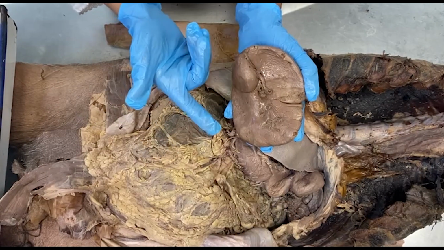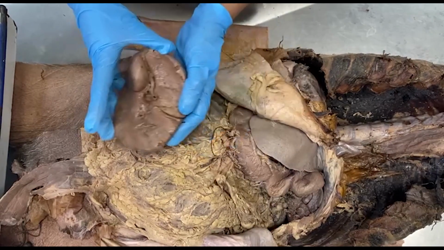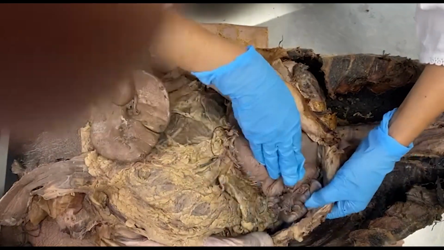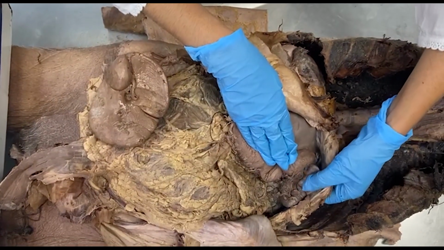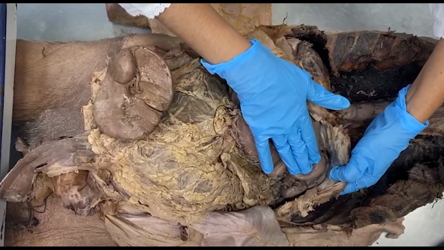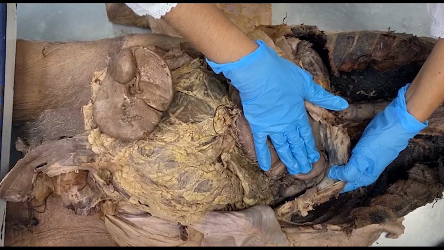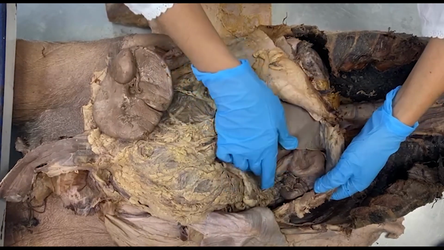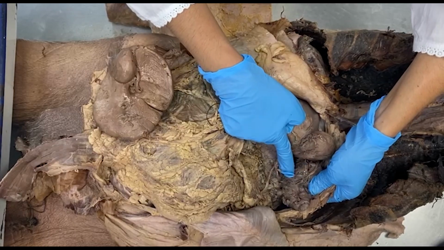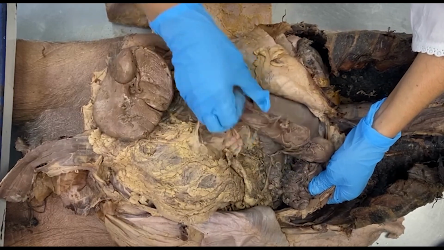Now we will see these visceral relations in situ. Can you see this impression? This impression is the impression of the fundus of stomach. This part is the fundus and it is related at this place. Okay. Then this portion is related to the left kidney.